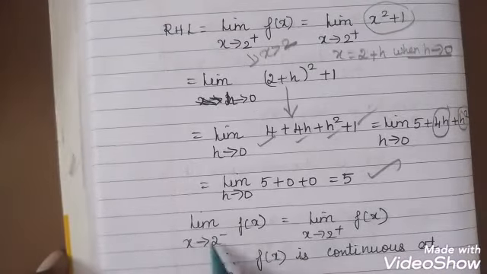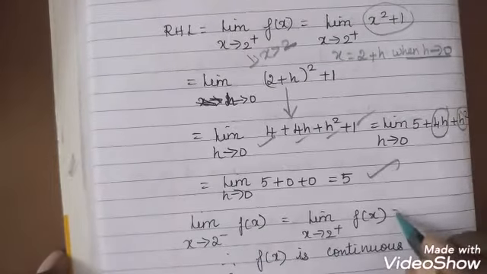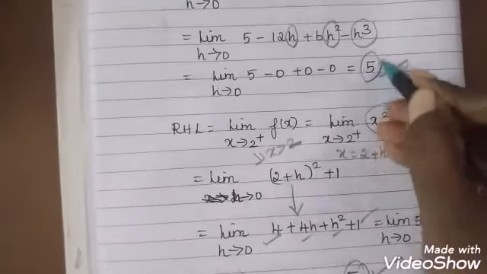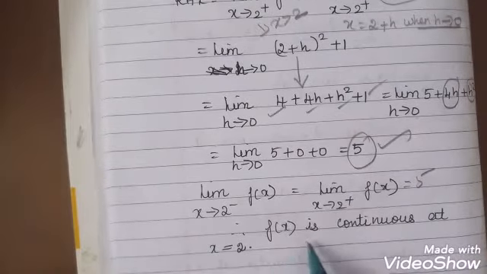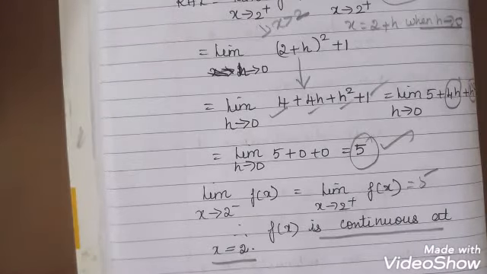Your limit of x tending to 2 minus f of x is equal to 5, because both are equal to 5. Here also you have got it to be equal to 5. Now if I check this, here also you have got it to be equal to 5. Therefore, what can you say? Your f of x is said to be continuous at x is equal to 2.